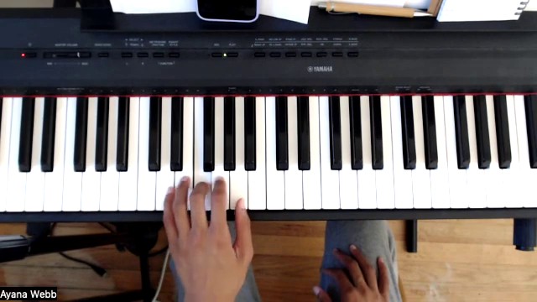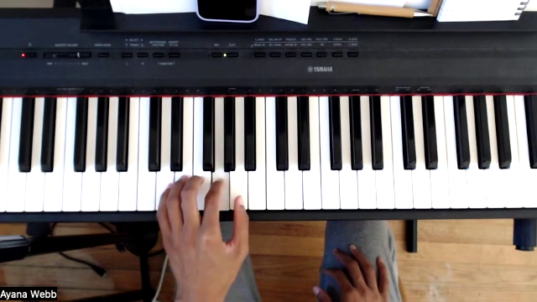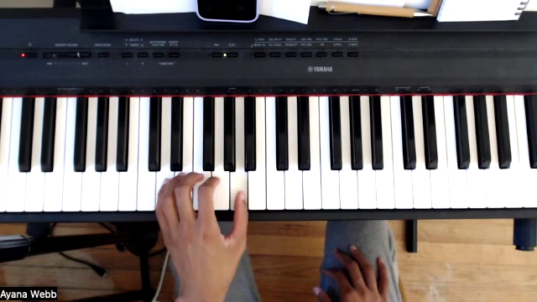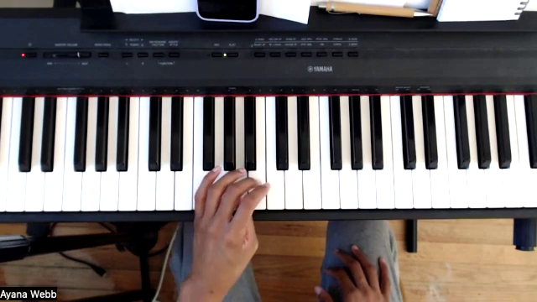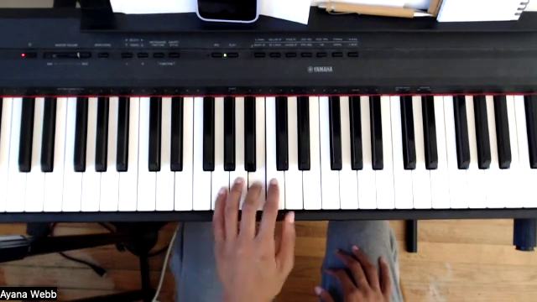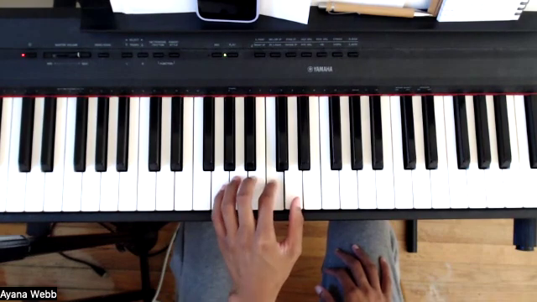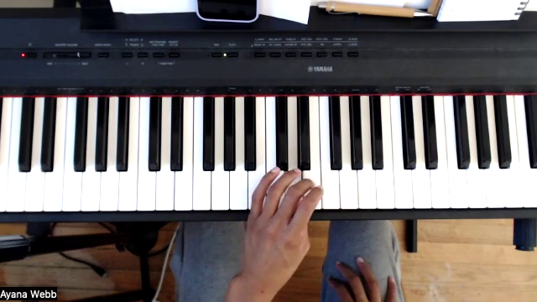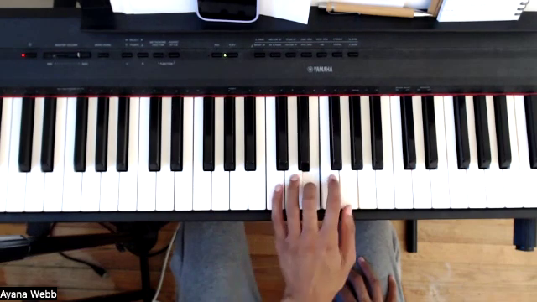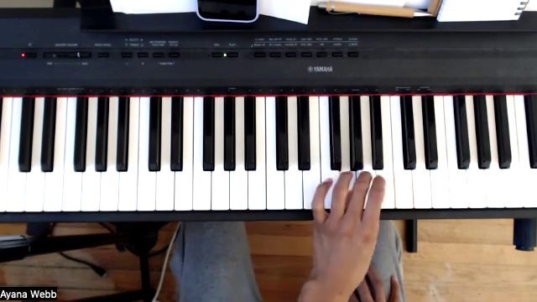2 finger for G. Thumb for A. Third finger comes over again. Middle finger goes to B. 2 finger for C. Thumb to D. And so on and so forth. 3, 2, 1, 3, 2, 1.